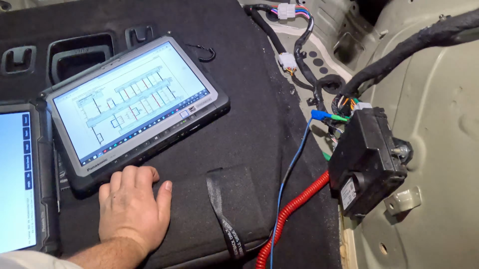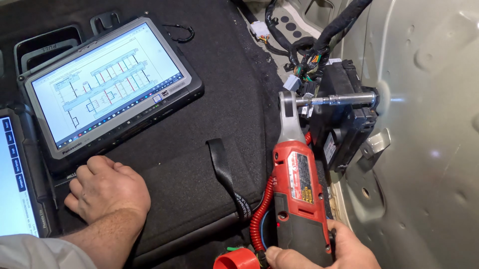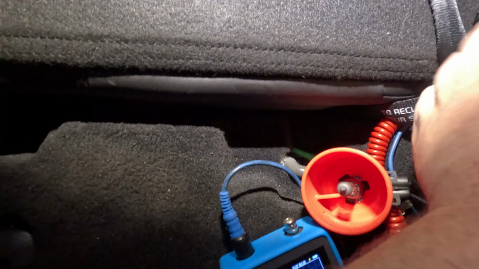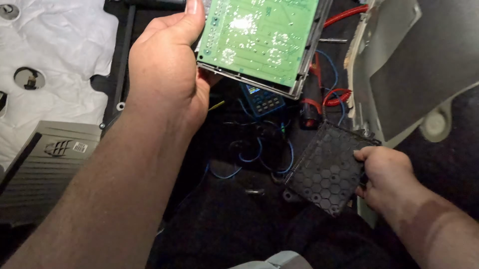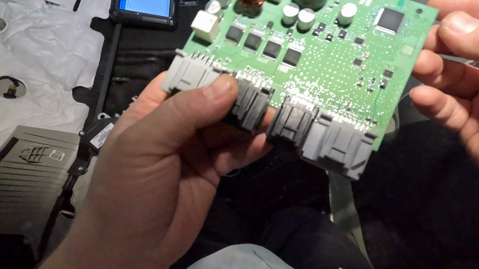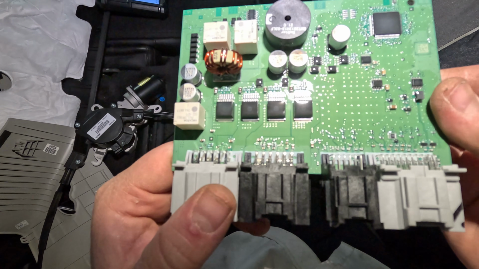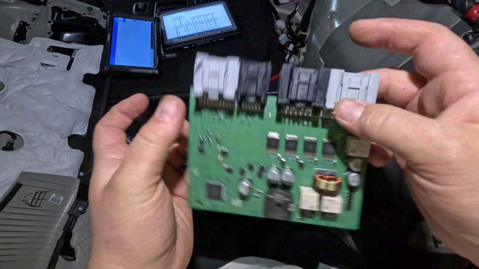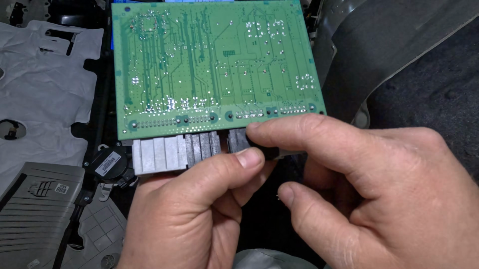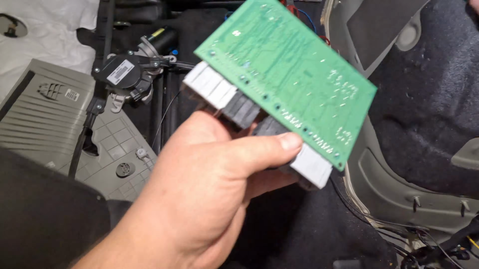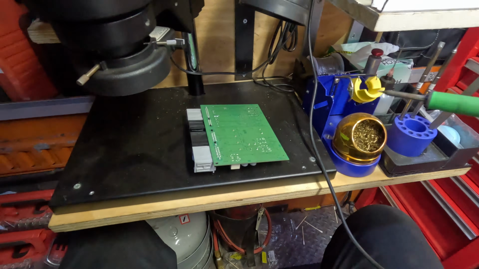Let me open this module. Let me look at it, see if anything looks funny. All right, let's see. These are the wires going into what we need. This connector right here. And these pins do look pretty bad. I wonder if I reflow the solder, see if it fixed anything. I'm just going to do that. Alright, I'm just going to try to reflow this.